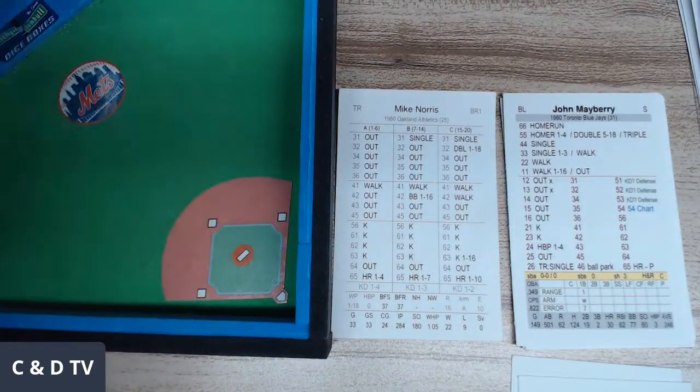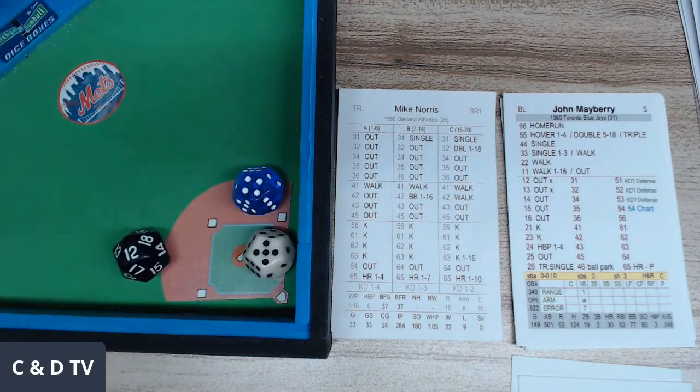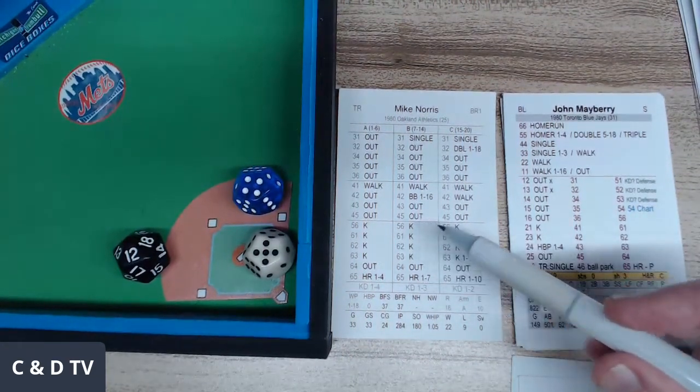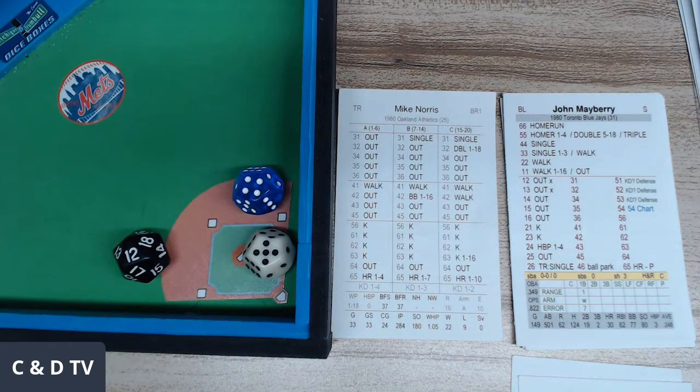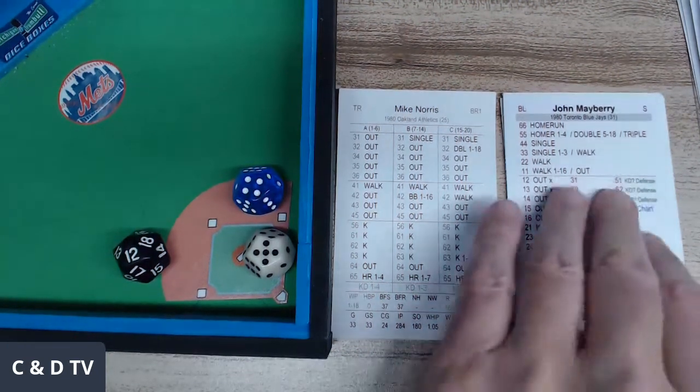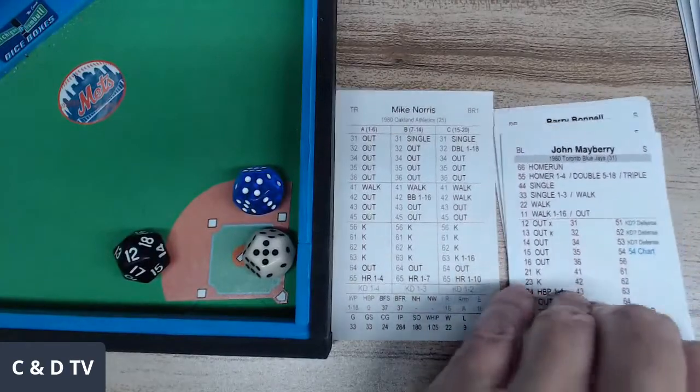Here's John Mayberry. He flied out to left. It's a 45 is a blank, and it will be an out. A 12 on a 5 is a pop-up. That's the third base. Right there is Gross. Makes the catch. 3 up and 3 down. So finally, Mike Norris has figured it out.